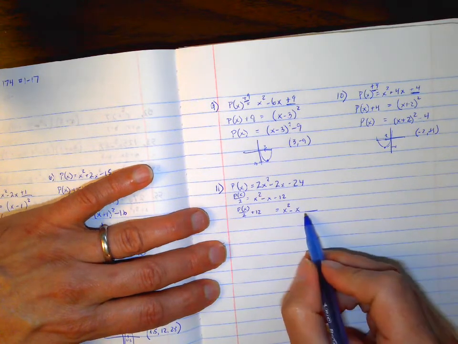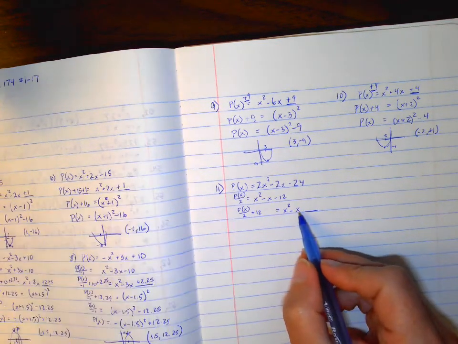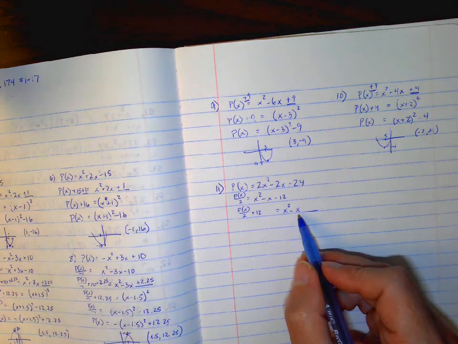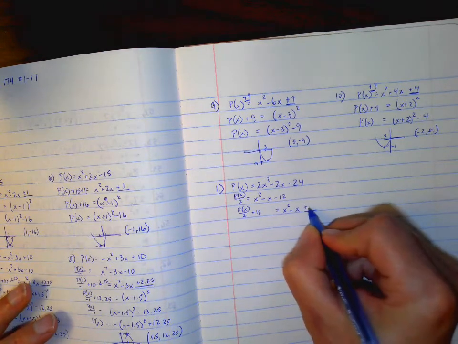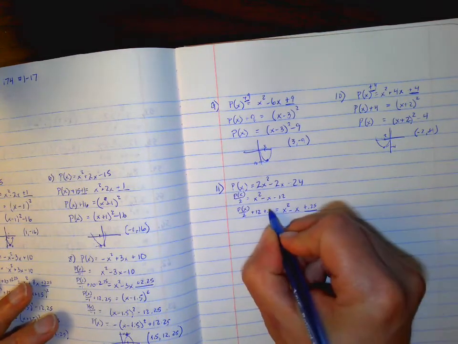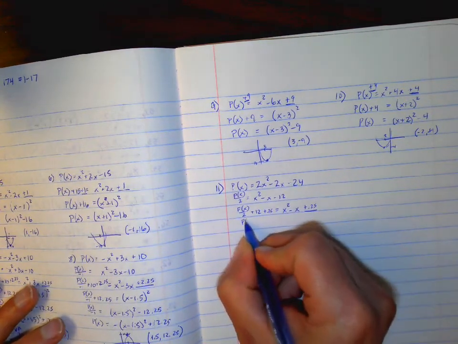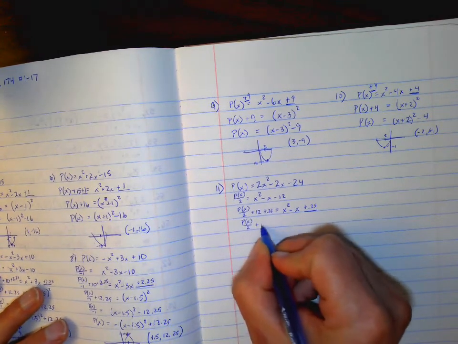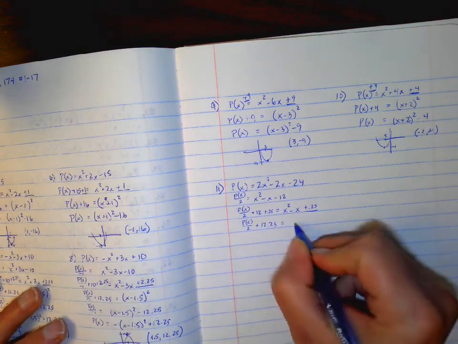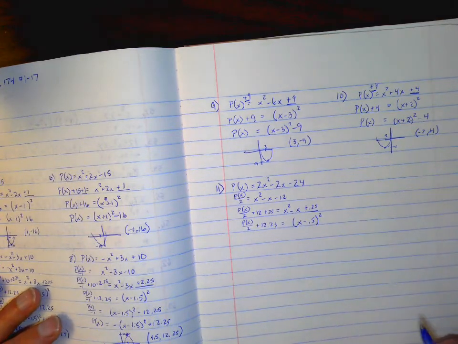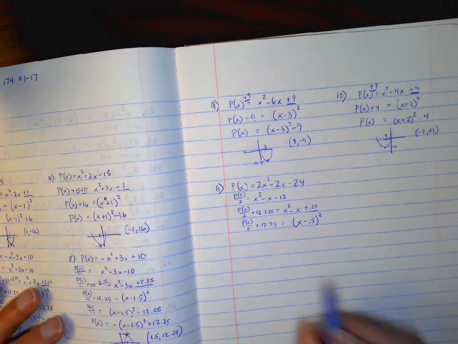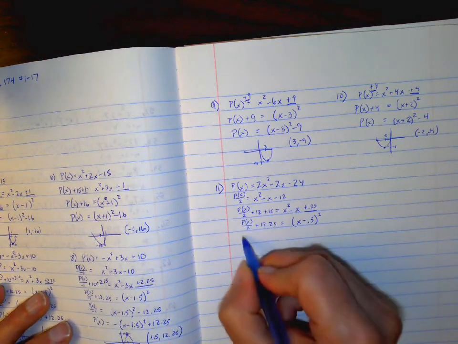Okay, and half of negative 1 would be negative 0.5, and negative 0.5 squared is 0.25, or 1/4. This would be x minus 0.5, quantity squared. Remember, it's always half of that. And then we just undo it.